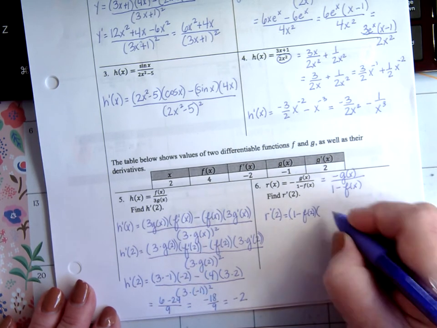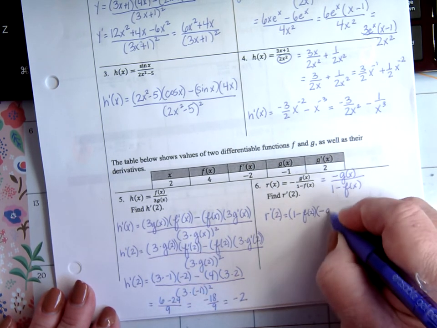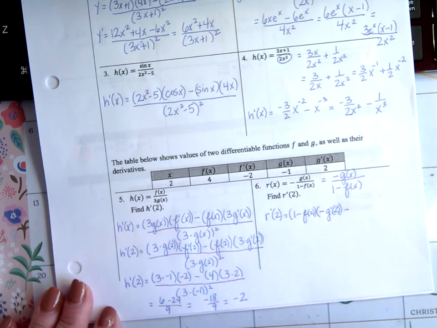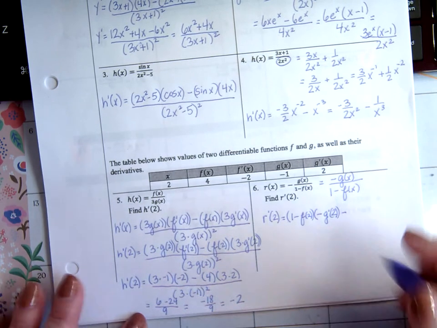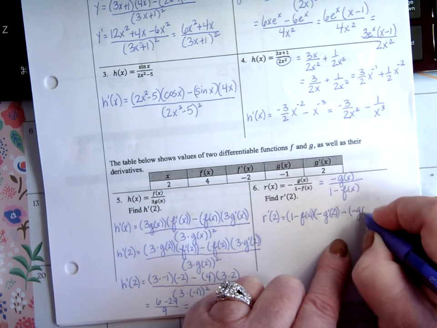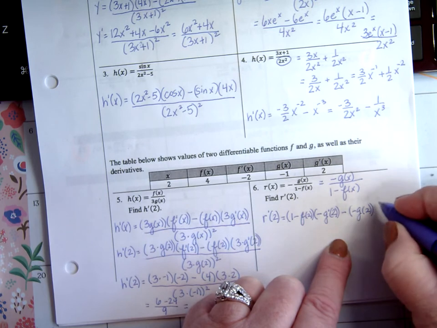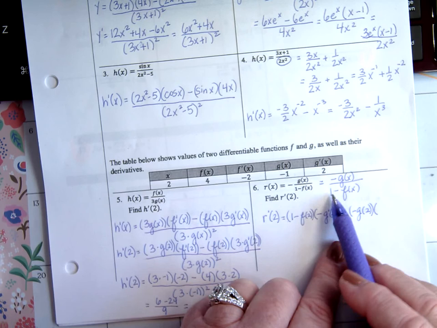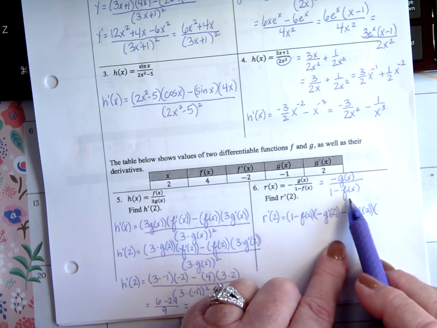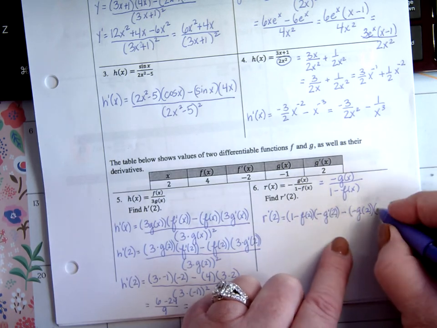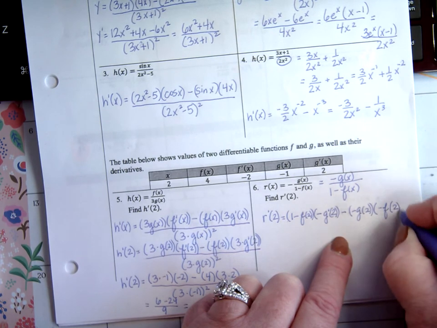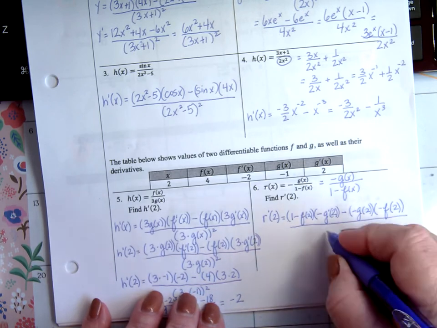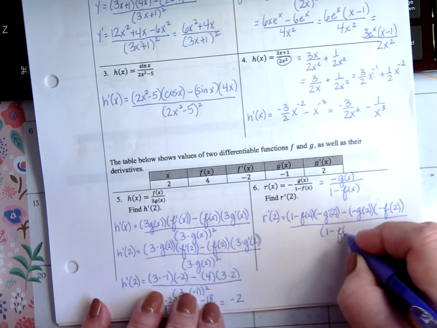Well, the derivative of the top is going to be a negative g prime of 2 minus the top, negative g of 2, times the derivative of the bottom. Remember, the derivative of 1 is 0, so you don't have that, but you do have a negative f of x, so your derivative of that would be a negative f prime of x. In our case, our x is 2. All over the bottom, 1 minus f of 2 squared.